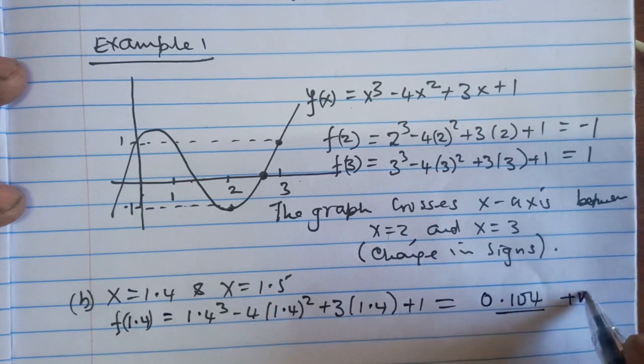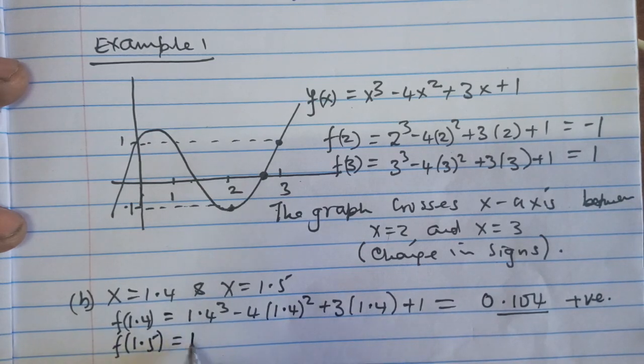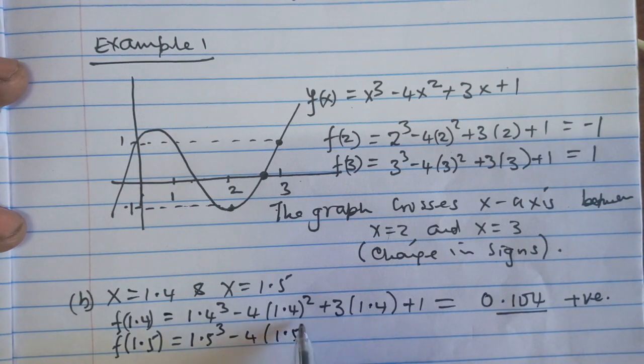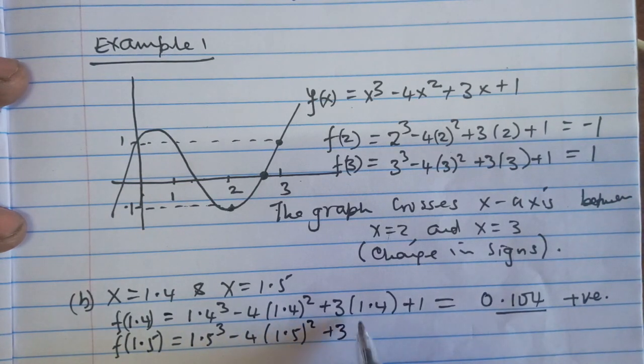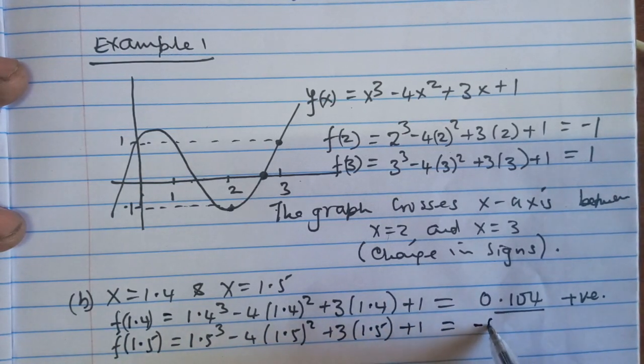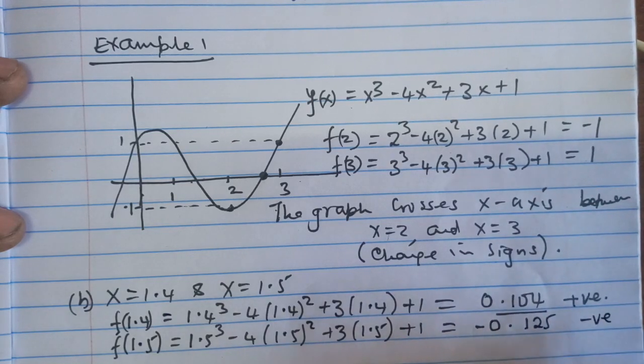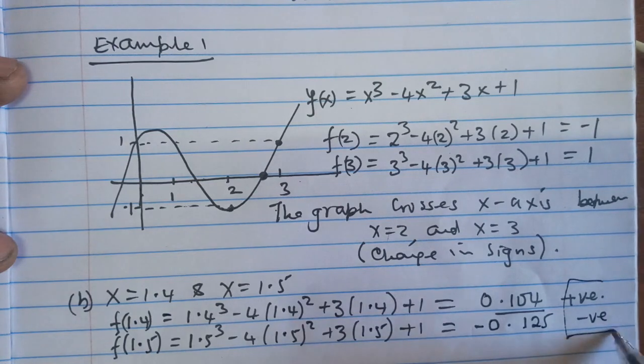Of course, this is positive. When we have f(1.5), we do likewise: 1.5 cubed minus 4 times 1.5 squared plus 3 times 1.5 plus 1, which gives you negative 0.125. This is, of course, negative.